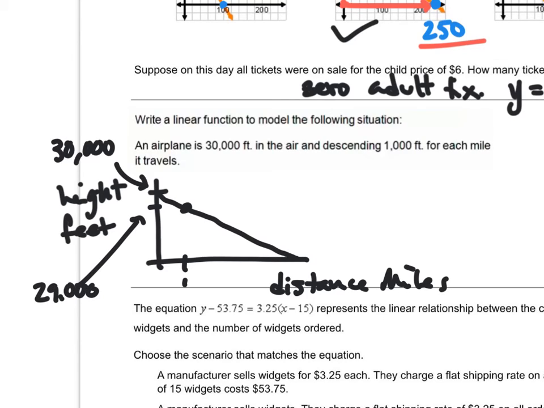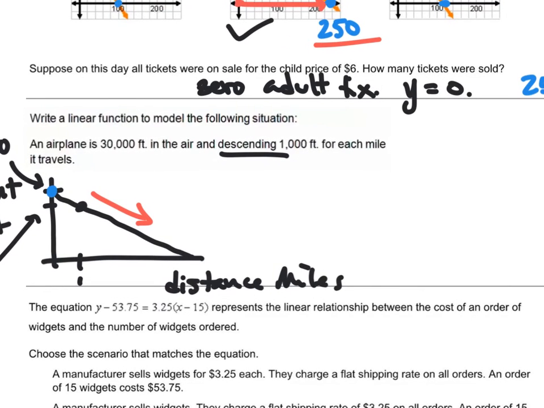Okay, so here's the thing, we know that we're descending, so we know that our slope is going down, and we have an initial value. We have a y-intercept of 30,000. So if we wanted to model this, first of all, we need to say that x is equal to miles, and y is equal to the height, your altitude.